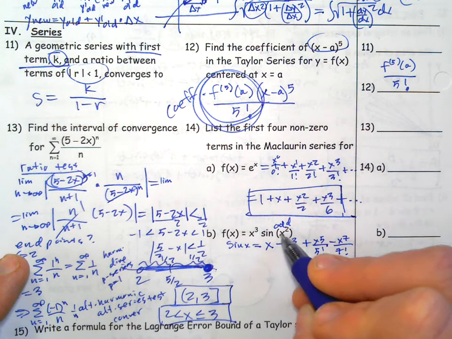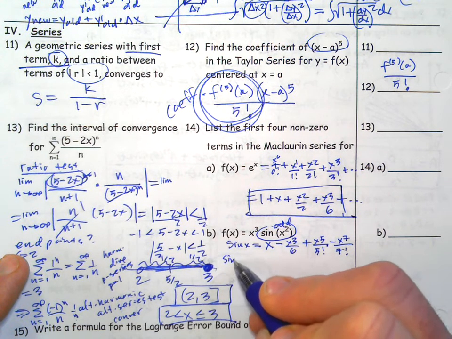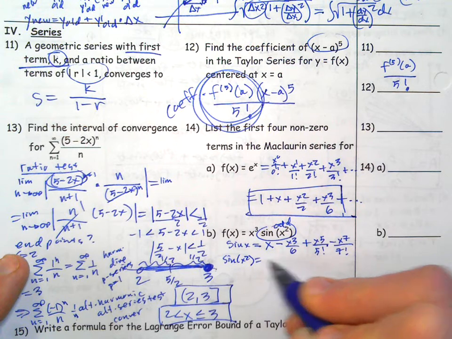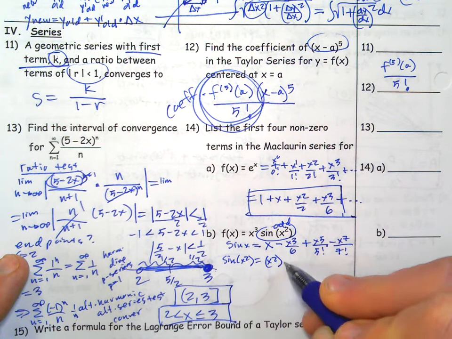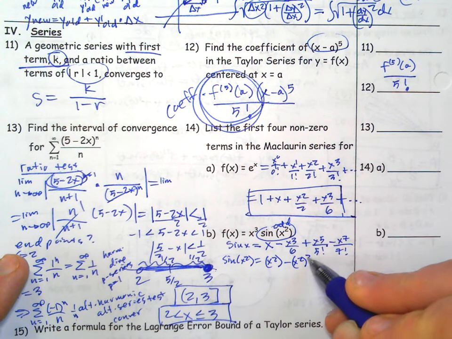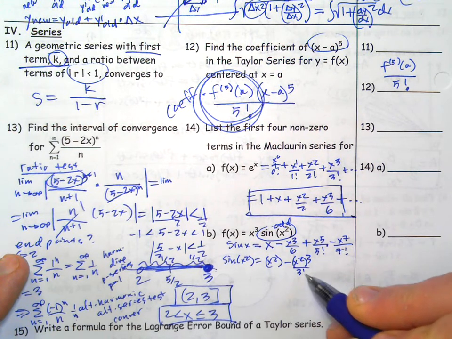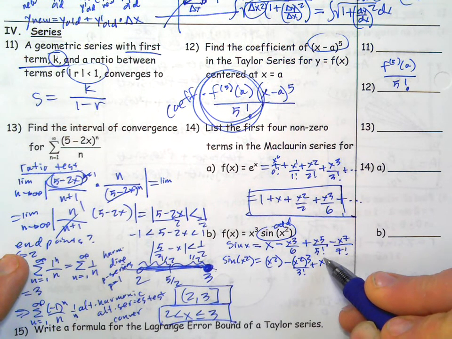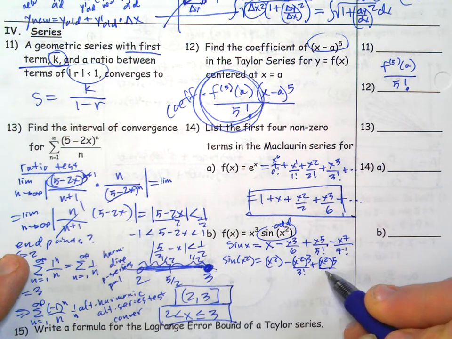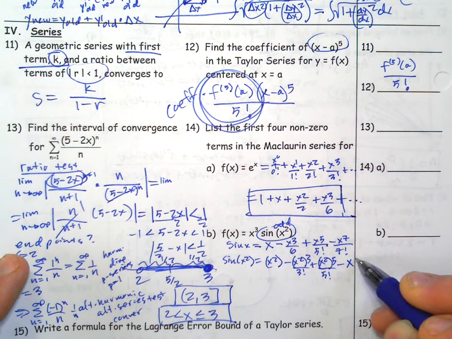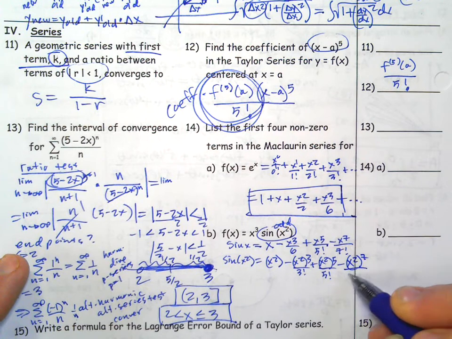Then we're going to plug x squared in for all the x's. So it's going to be x squared in parentheses minus x squared cubed over 3 factorial plus x squared to the 5th over 5 factorial minus x squared to the 7th over 7 factorial.